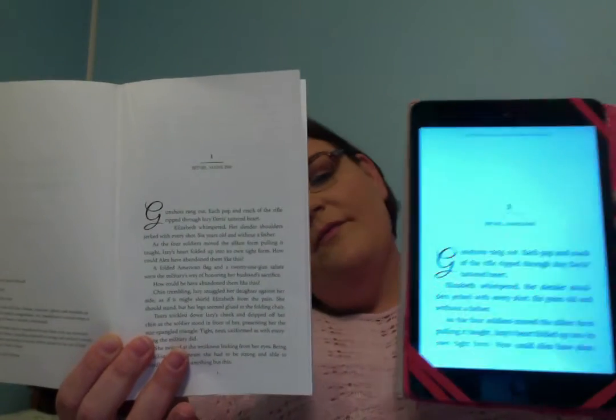I can also swipe to get the pages and go to the very first chapter of the ebook. And you can see, if I turn to the page in my print book, the chapters are the same. So it's the exact same content, just in the form of a digital book.